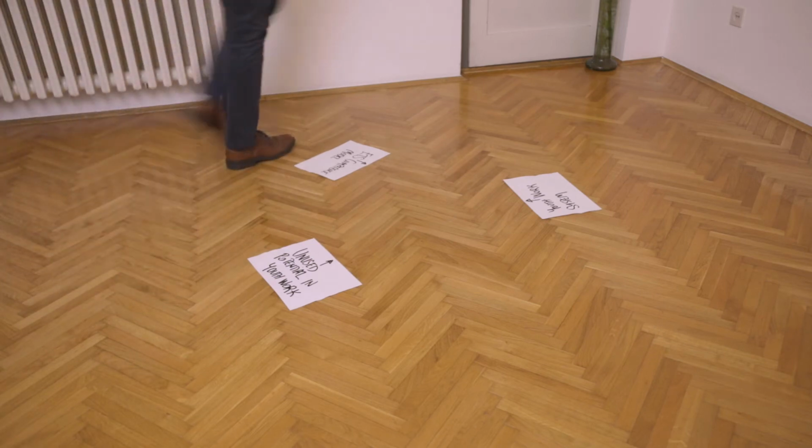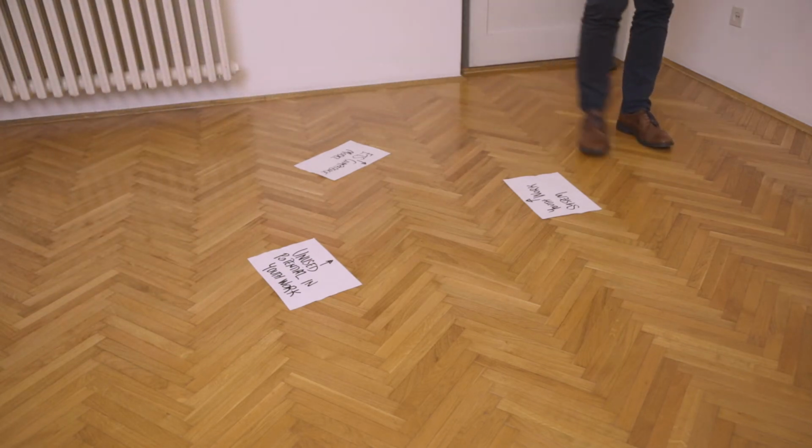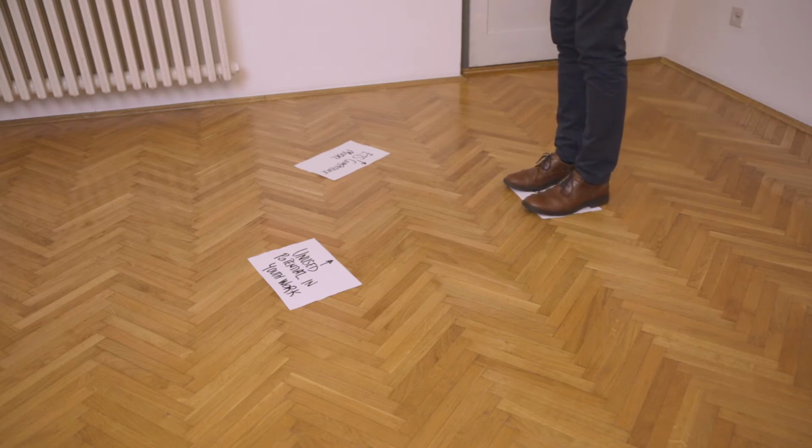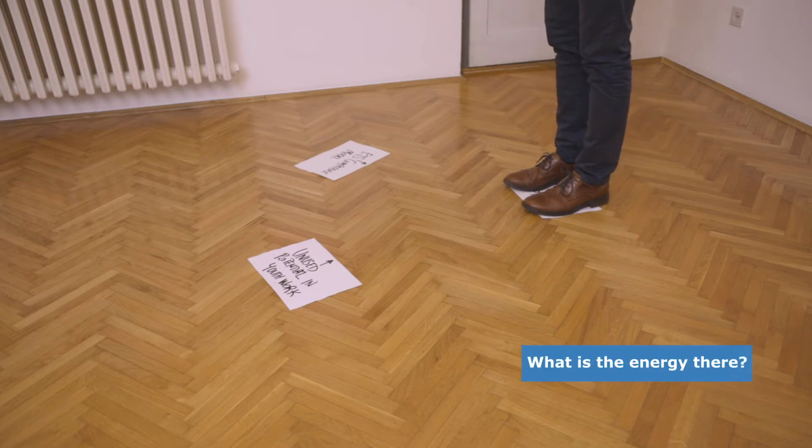When you've done that, you enter each position one by one and pay attention to what happens to you there. Again, it's not role play, it's not acting, just sense what happens to you when you represent that particular element. So when you enter the youth work system in your context, what's the energy there? What's going on there?